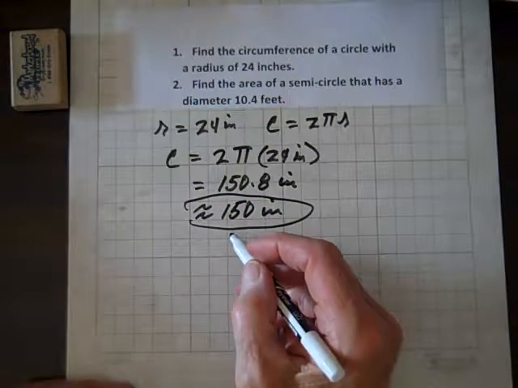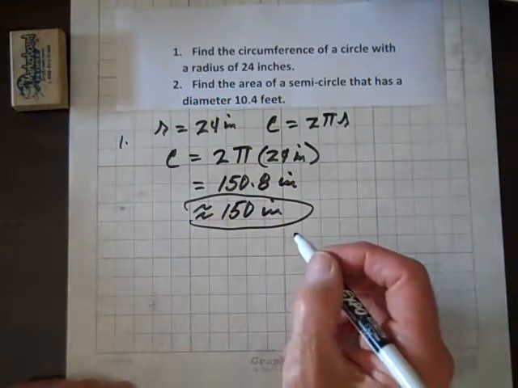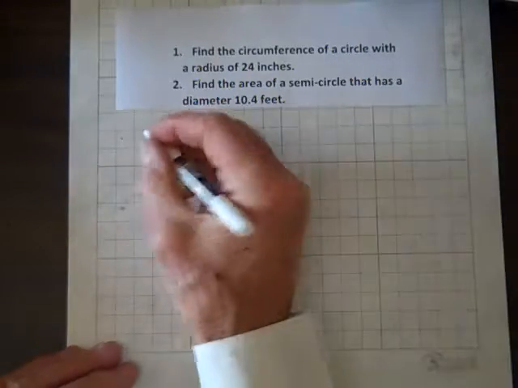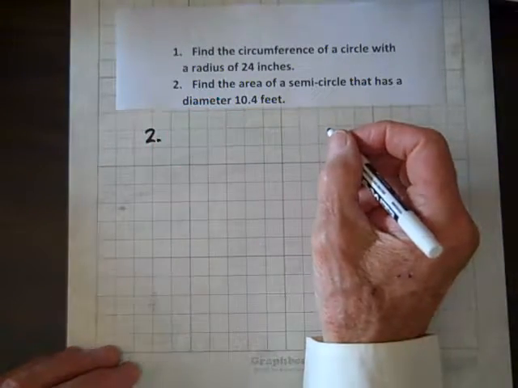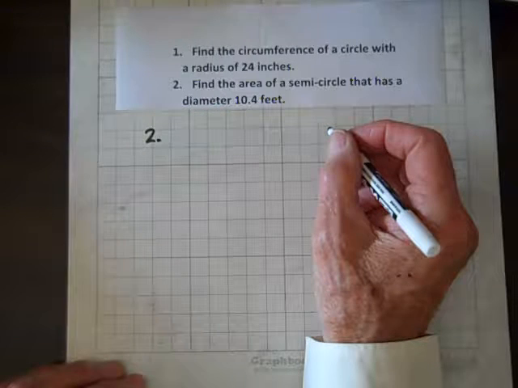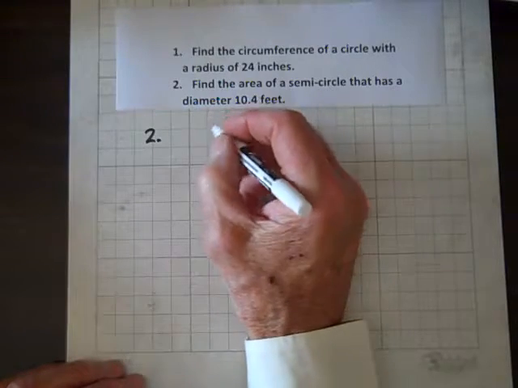So for the next one, we have to find the area, and this was 1, by the way, and why don't we do that separately? Okay, number 2. Find the area of a semicircle that has a diameter of 10.4 feet.